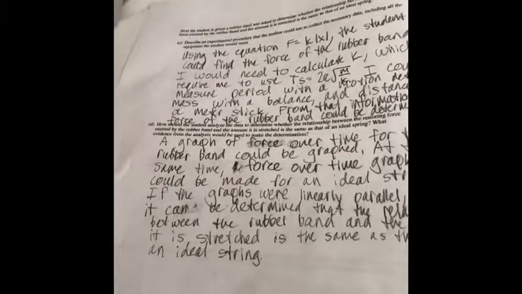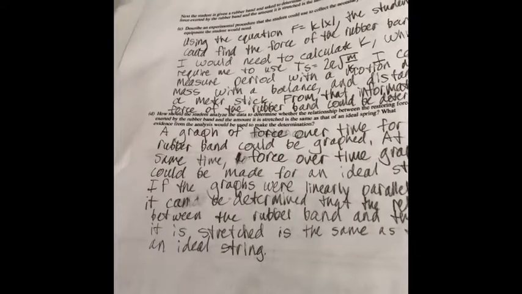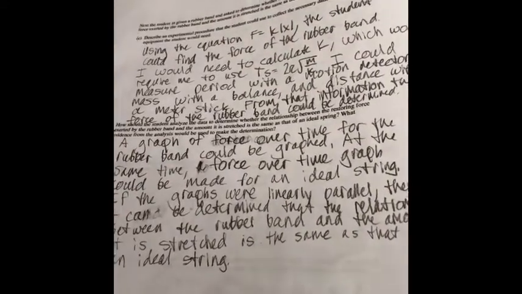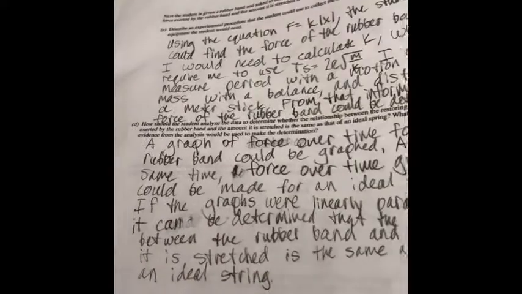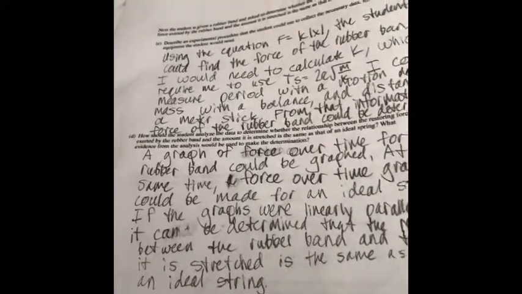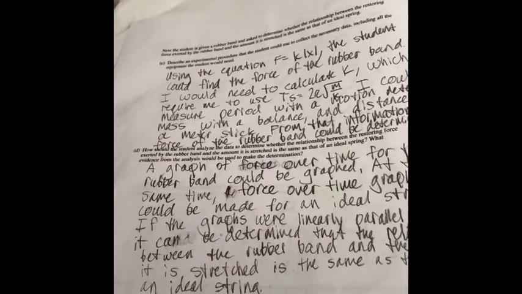For part D, all that needs to be said is that you need to graph force over distance for the rubber band, and if the graph is linear, then the rubber band follows Hooke's law, which means that it is like an ideal spring.